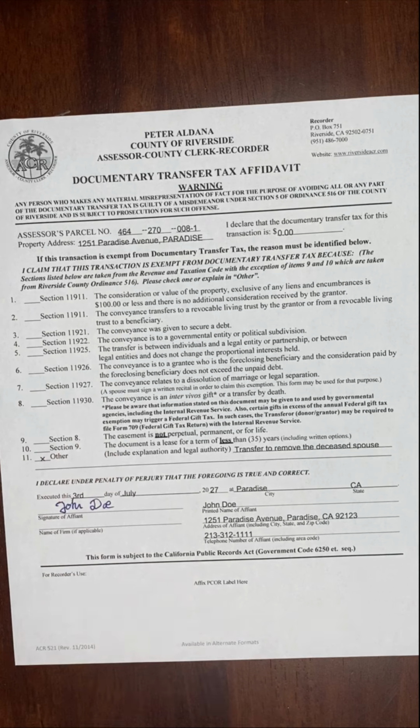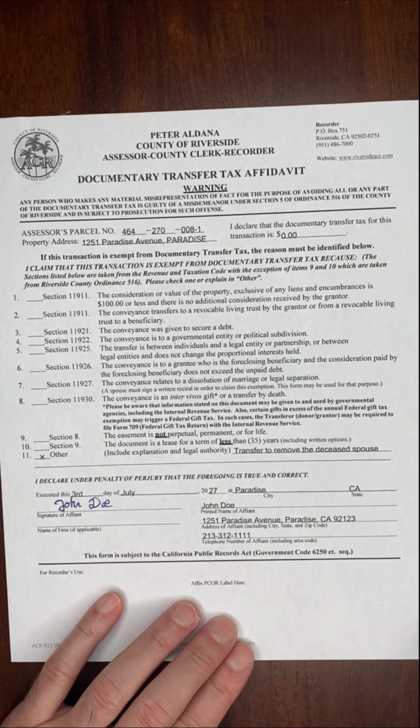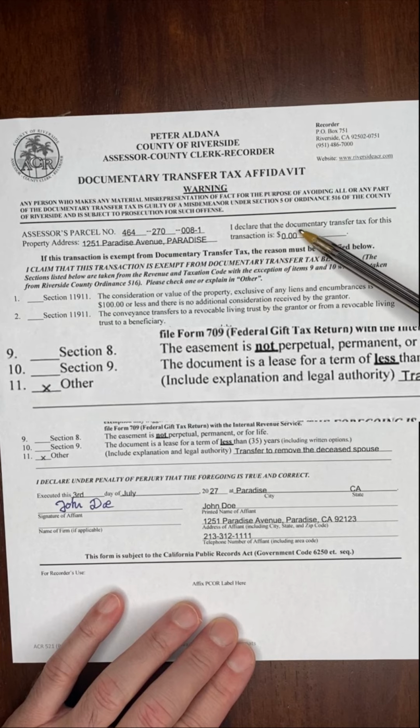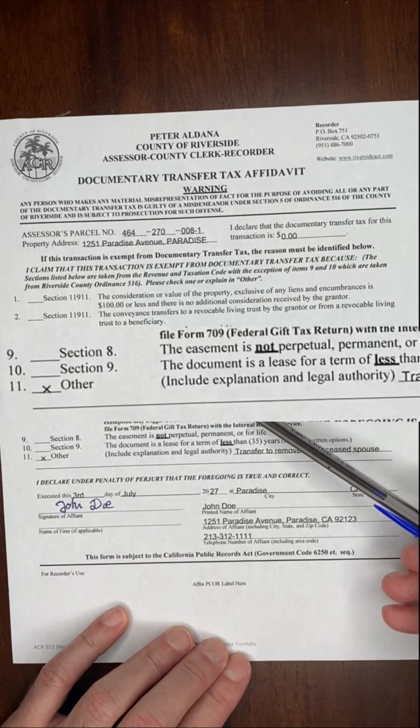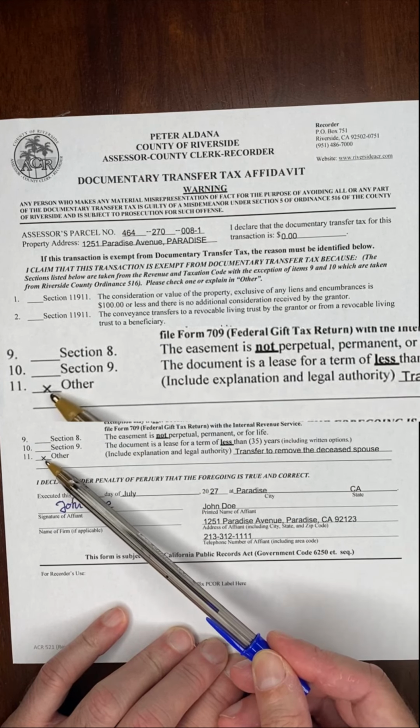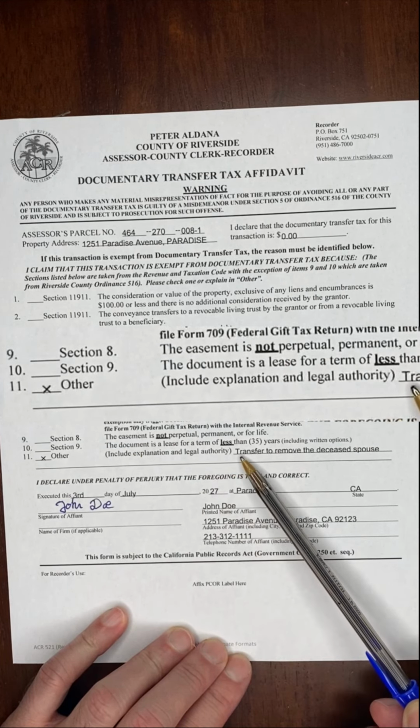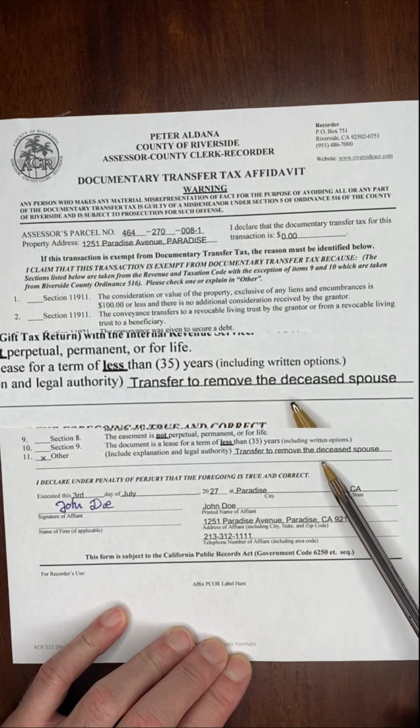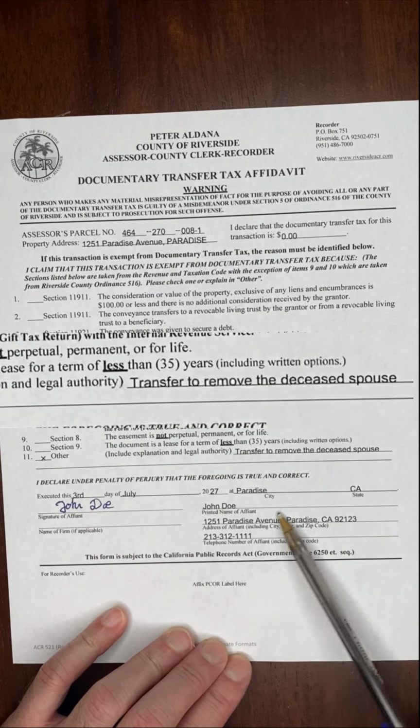For the documentary transfer tax affidavit, it's just like when you remove a spouse in the interspousal, like we've seen before. Usually there is absolutely no fee, zero, and here you check over just before, but this time the reason is transfer to remove a deceased spouse, and same thing to fill up here.